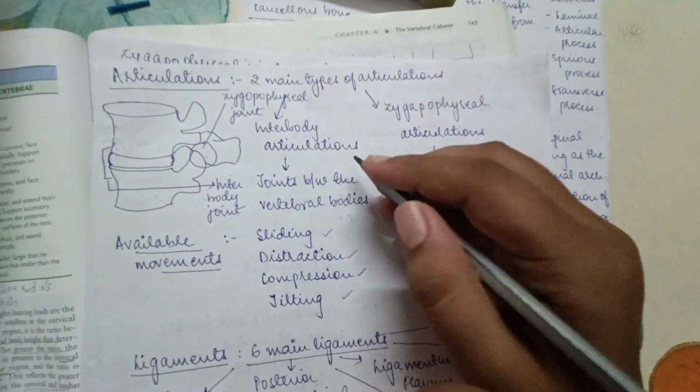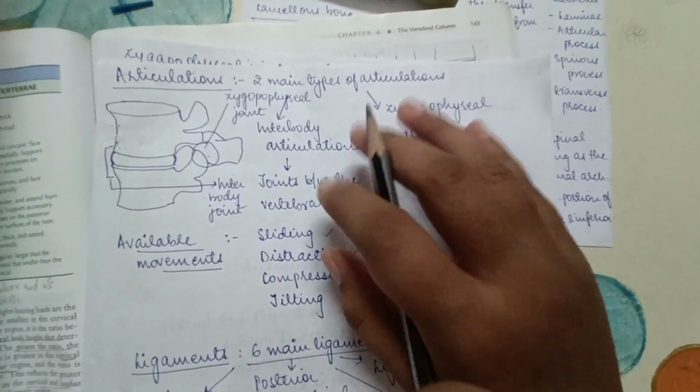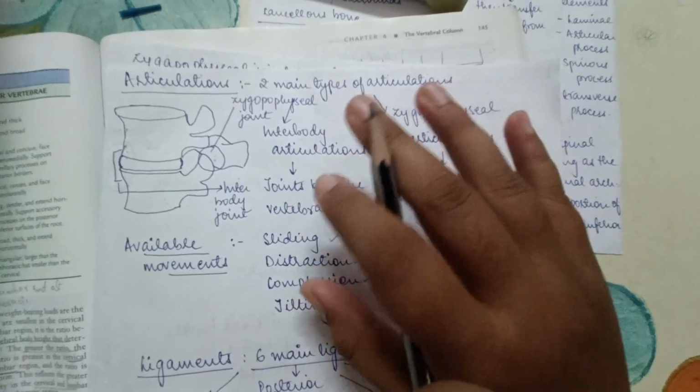In the next session, we'll be starting with the ligaments of the vertebral column, and then we'll move to the region-wise biomechanics of the vertebral column.